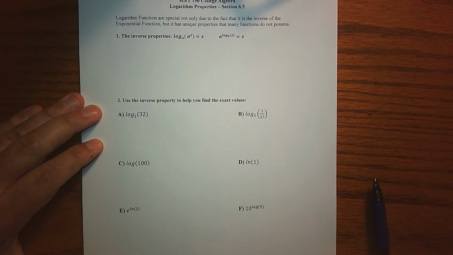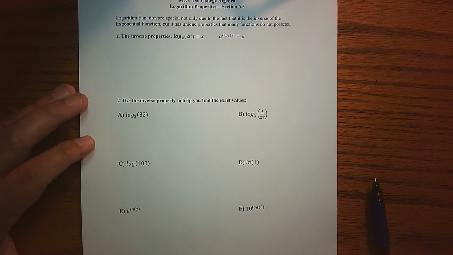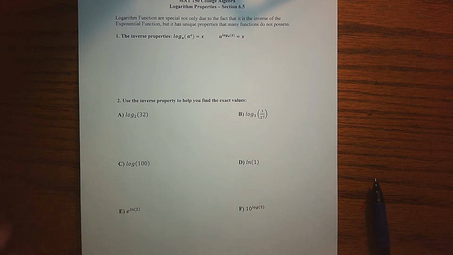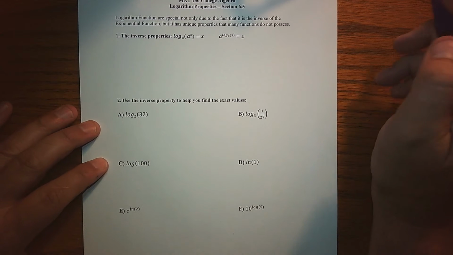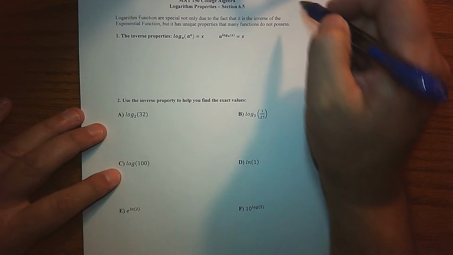All right, so now that we've introduced ourselves to the logarithmic function, what we're going to be doing in 6.5 is taking a look at some algebraic properties. We know its properties in terms of its graph and that it serves as the inverse of the exponential function, but it turns out that there's some algebraic properties that are very useful for us and kind of unique to the logarithmic function. There's actually 6 of them.